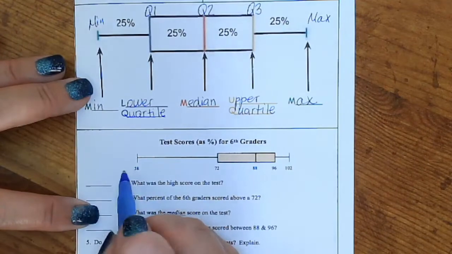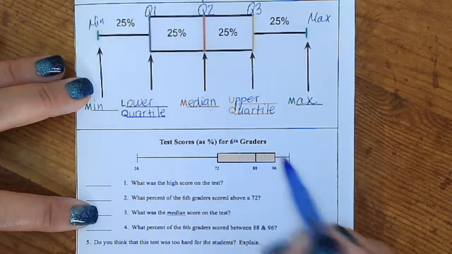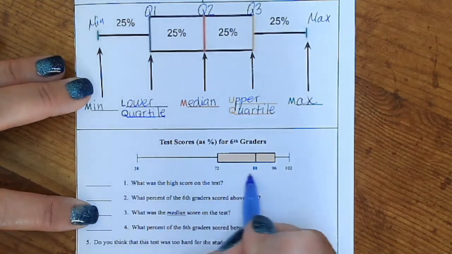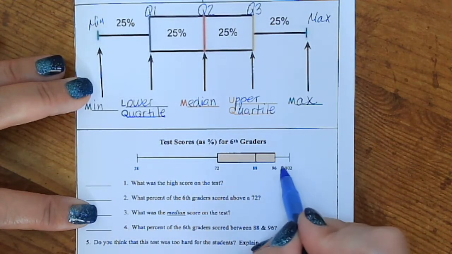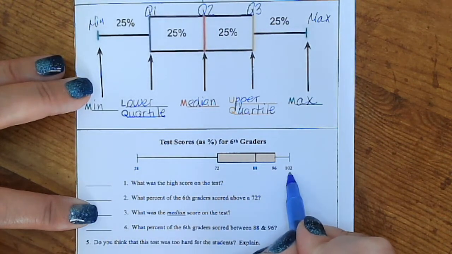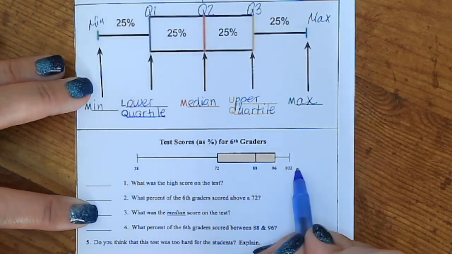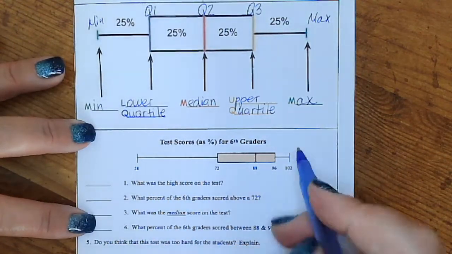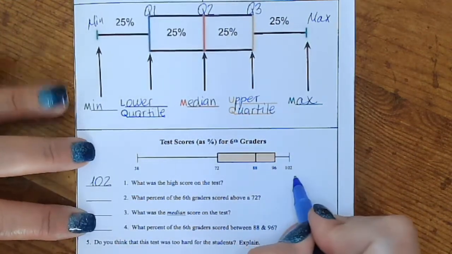So let's say I have a set of data representing the test scores as percent for 6th graders. So the range is from 38 to 102. So maybe there was some extra credit involved, and 102 was the highest score in percent. So those are the scores. What is the highest score on the test? Well, that's the 102 that I was talking about.